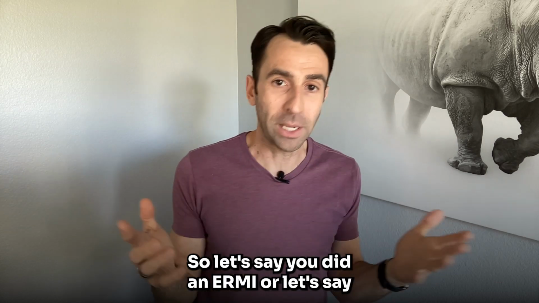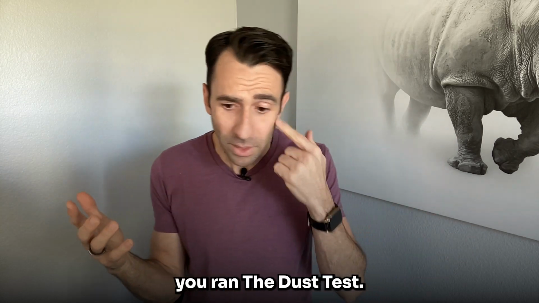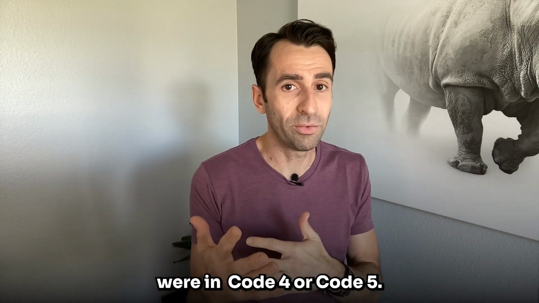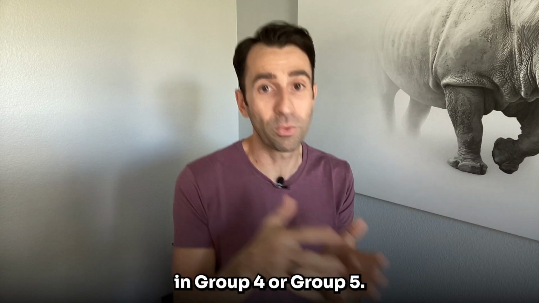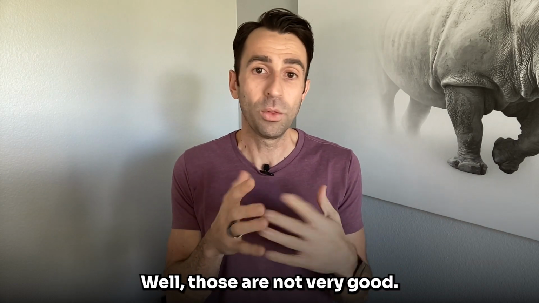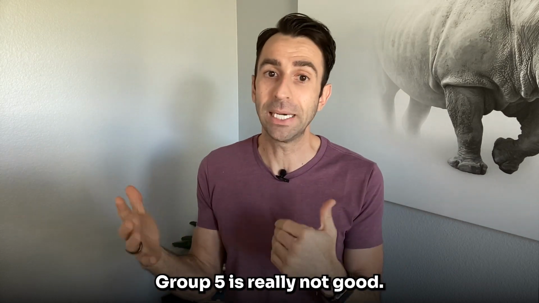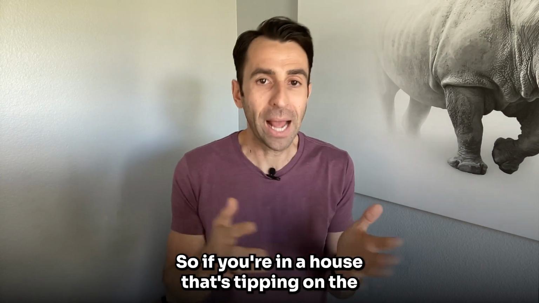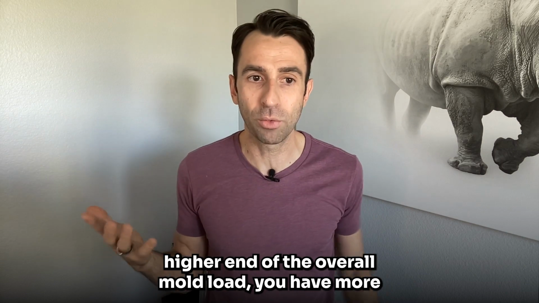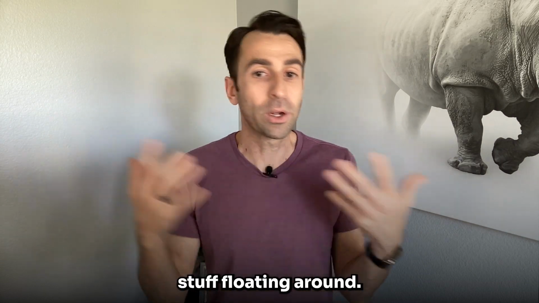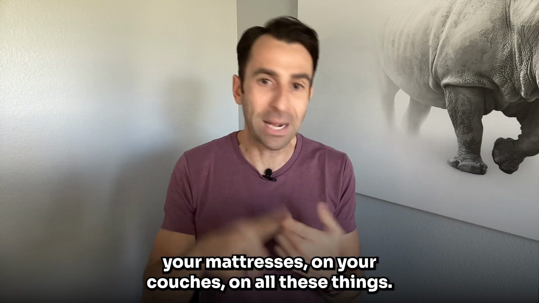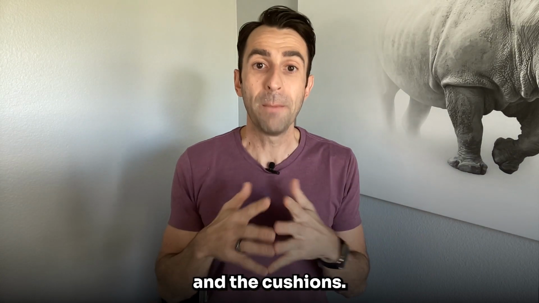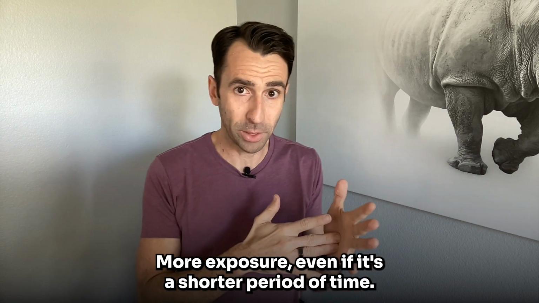So let's say you ran the dust test, an ERMI, and it came up in group 4 or group 5. Well, those are not very good. Group 5 is really not good. Group 4 is definitely not very good. If you're in a house that's tipping on the higher end of the overall mold load, you have more stuff floating around. That means more stuff that could settle down on your mattresses, on your couches, and more stuff that could get into all the pores and the cushions. More exposure, even if it's a shorter period of time.